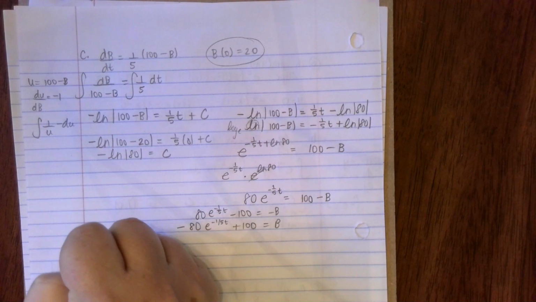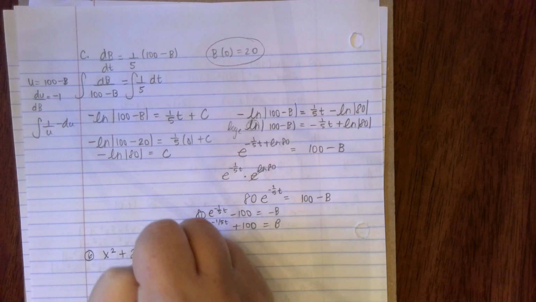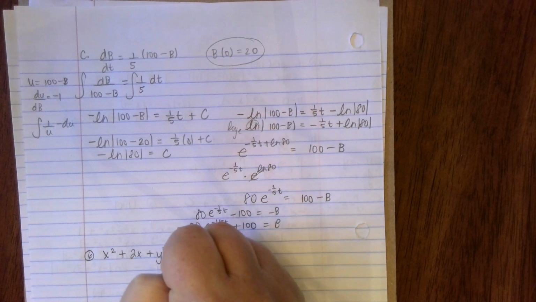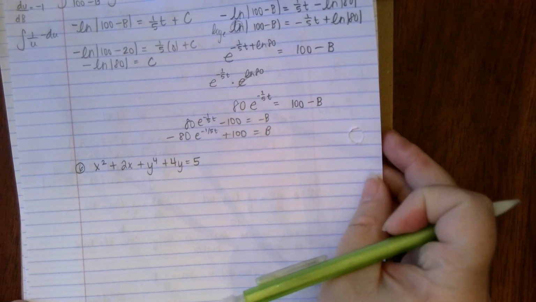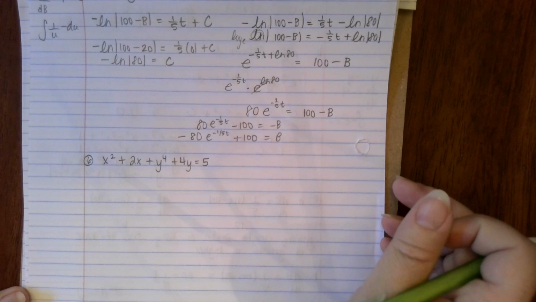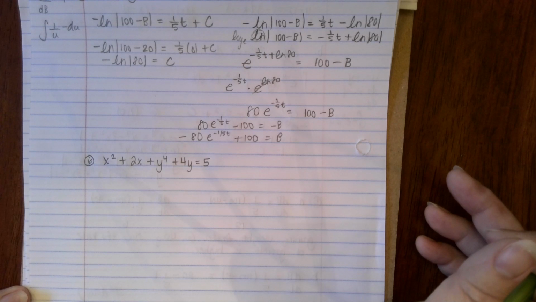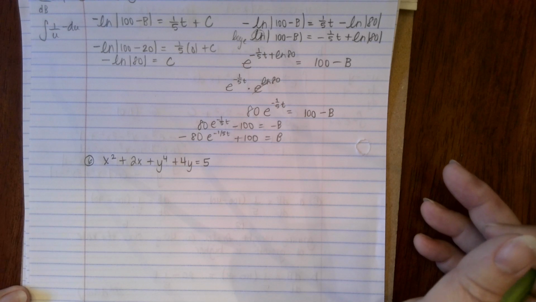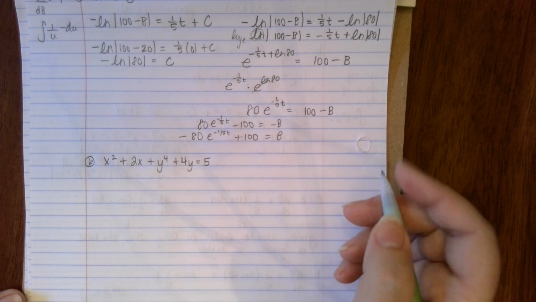All right, number 6, they give us this equation first. And they ask us to show that the derivative, dy dx, is equal to negative the quantity of x plus 1 over 2, the quantity y cubed plus 1. So we get to do implicit differentiation. So we get a little practice with implicit differentiation.